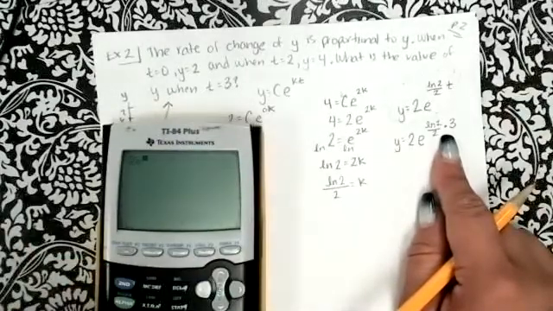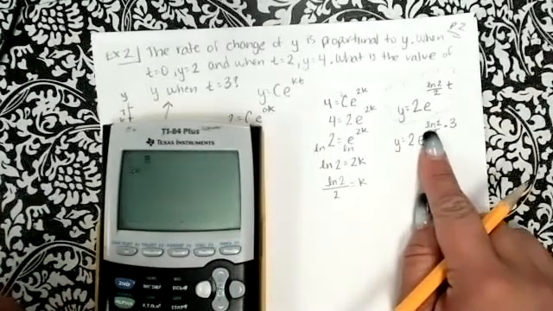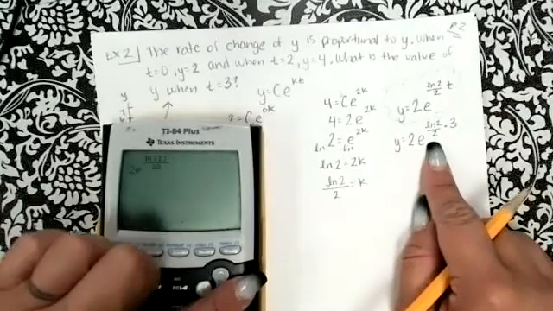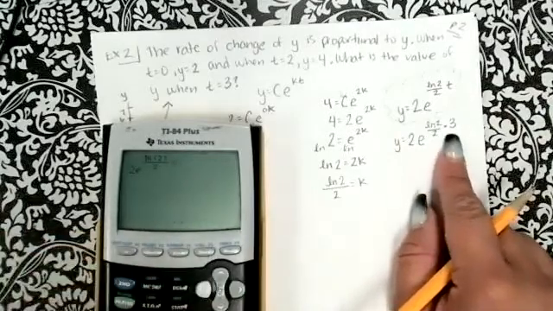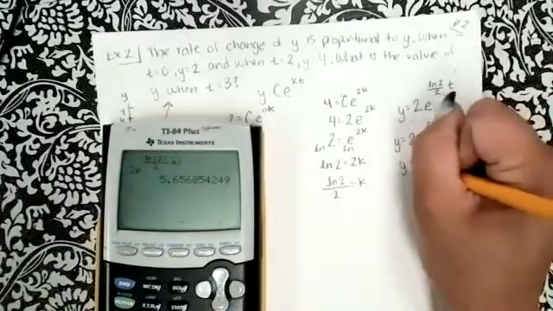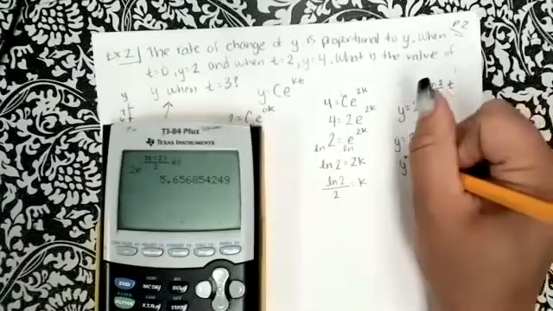2 e to the, my fraction. I have a natural log of 2 as the numerator. I have a 2 in the denominator. And then I also have this times 3. I'm going to round to 3 decimal places. So y equals 5.657.